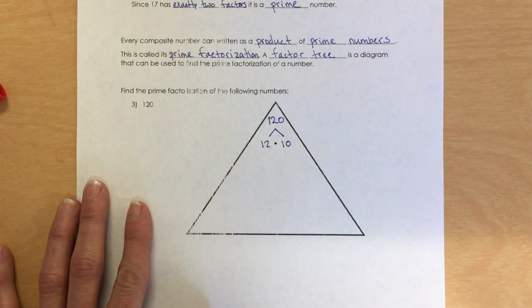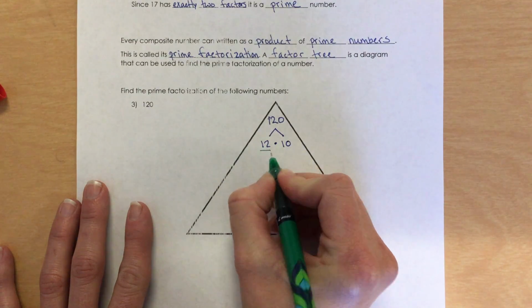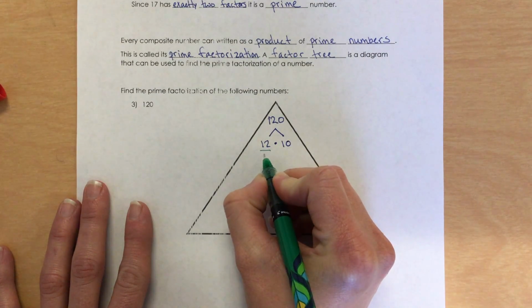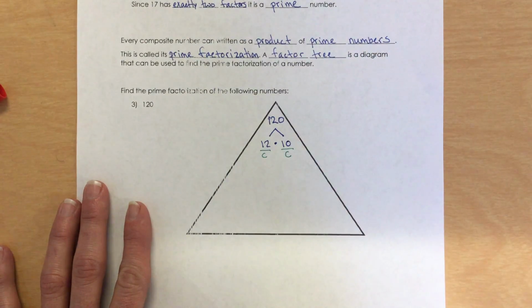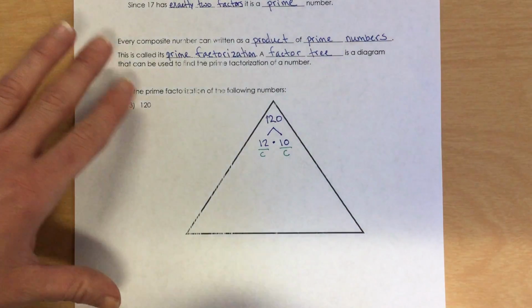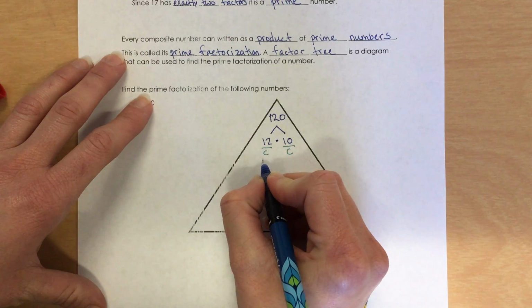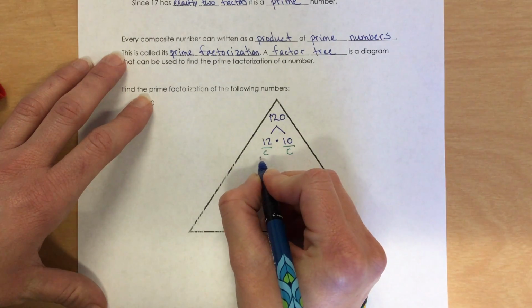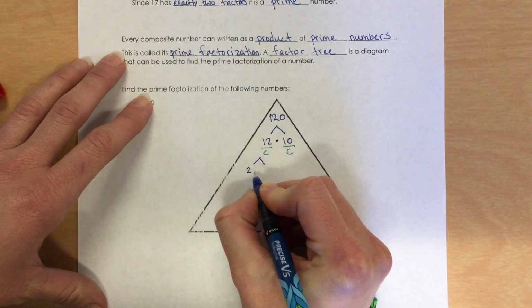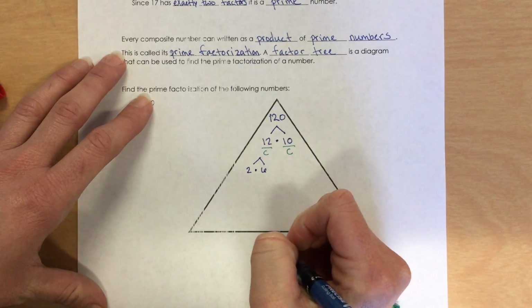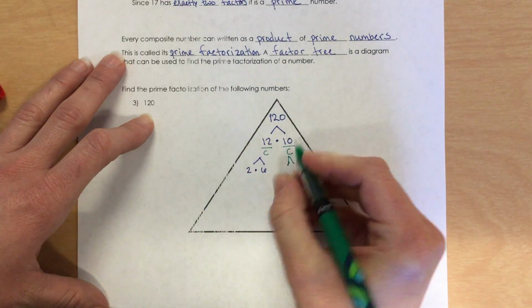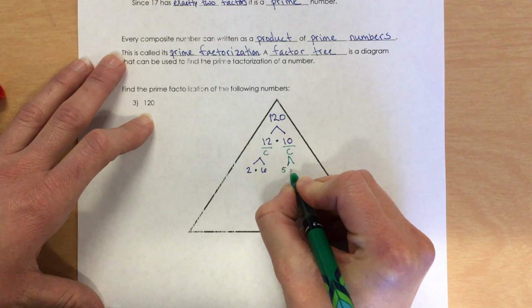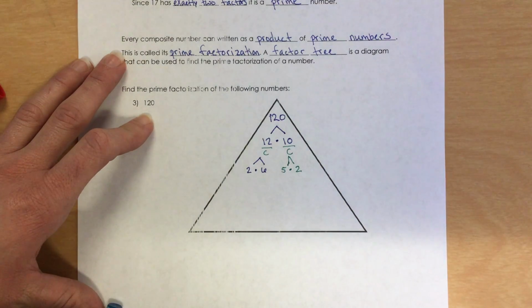Okay, our second strategy is we need to label our numbers. Okay, I know 12 has more than 2 factors, so it is a composite number. 10 has more than 2 factors, so it is also a composite number. We want only prime numbers, so that means we're going to keep going. So I need to find the factors of 12. I know 2 times 6 will give me 12. And I know 5 times 2 will give me 10.